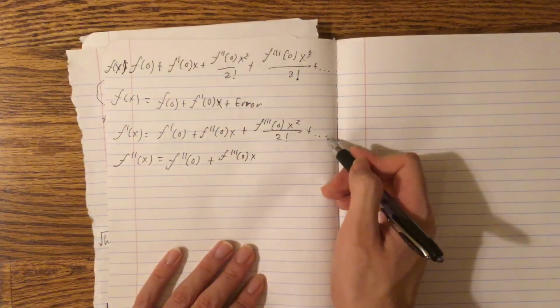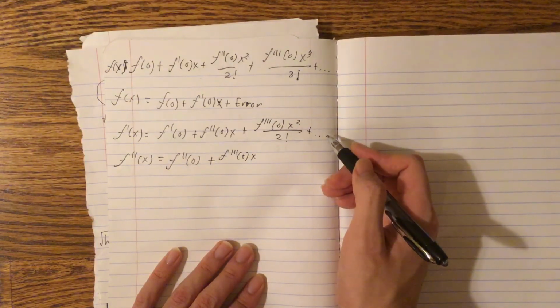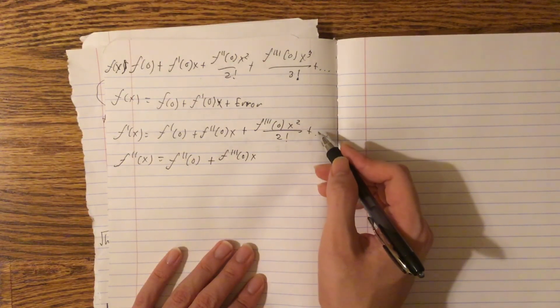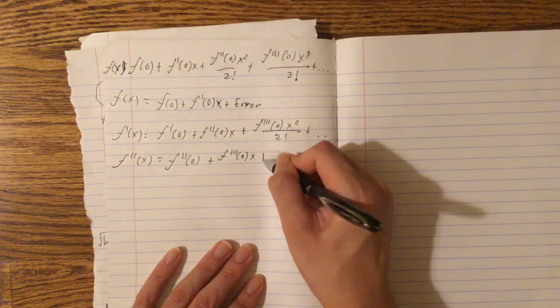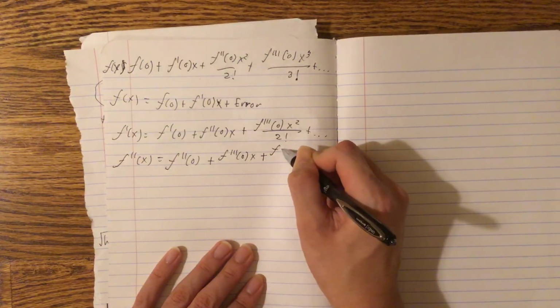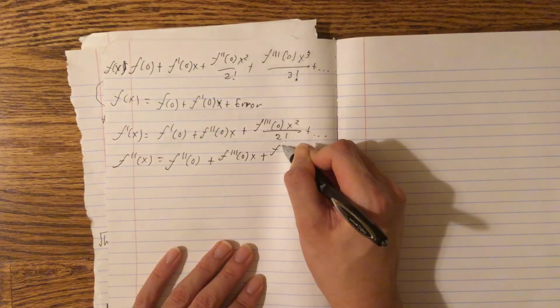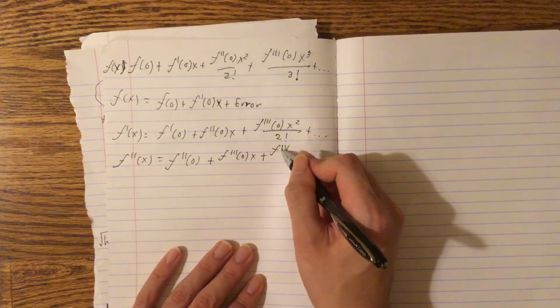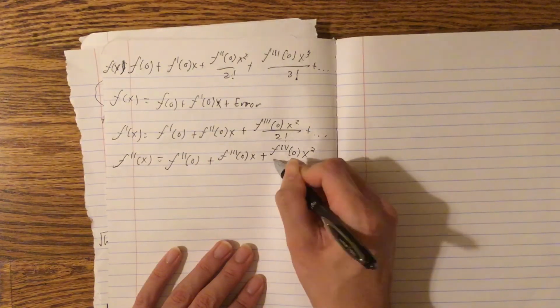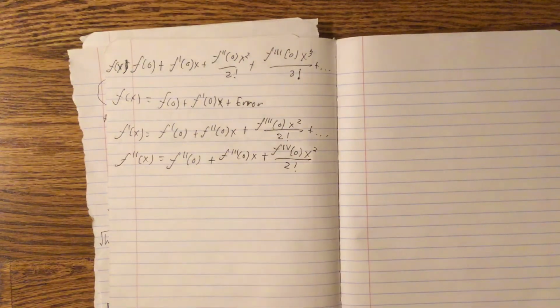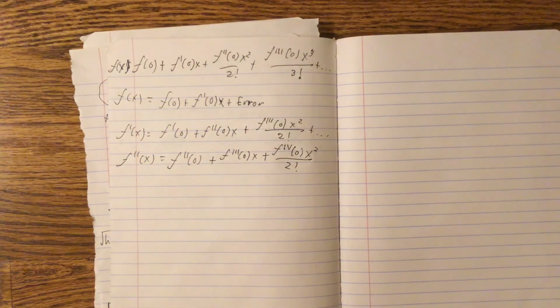And here there's f4 of 0 times x cubed over 3 factorial. I'm going to write the shorthand f^(4), meaning the fourth derivative at 0, and this would be x squared over 2 factorial. Nothing that hard yet.